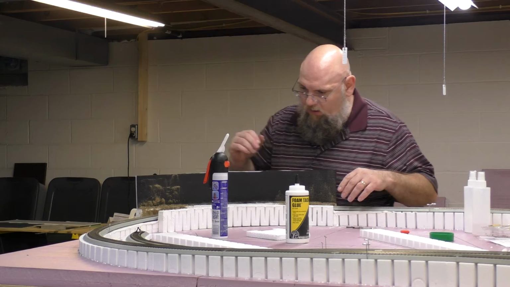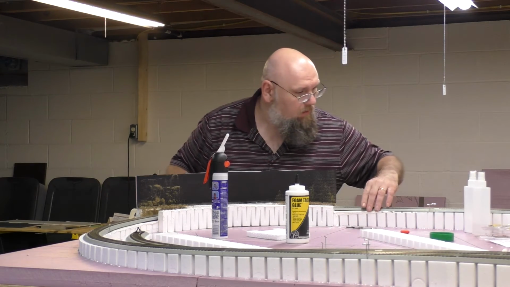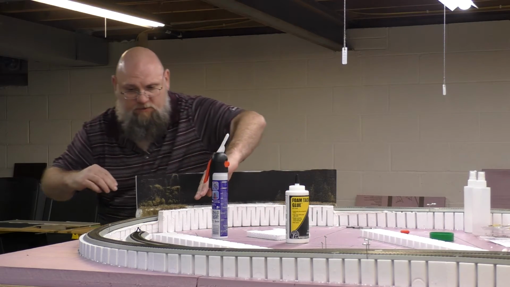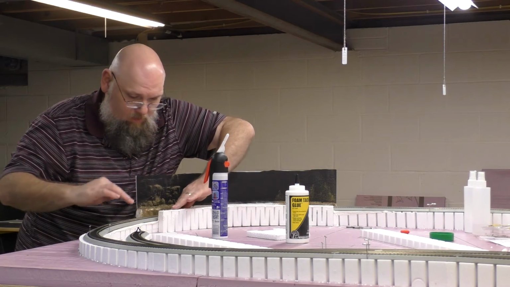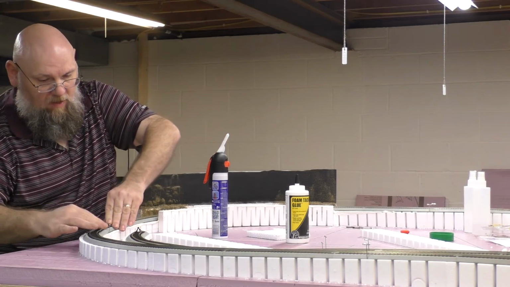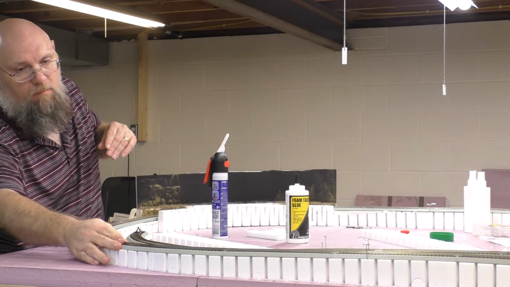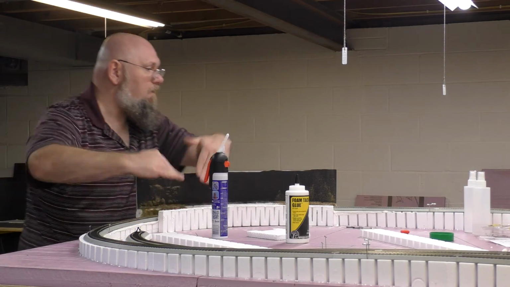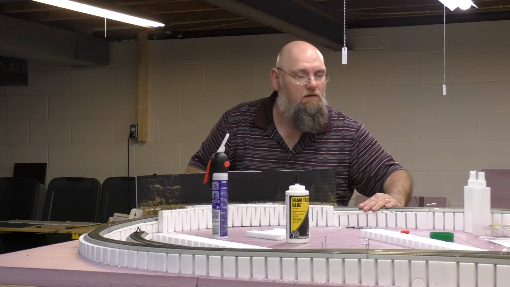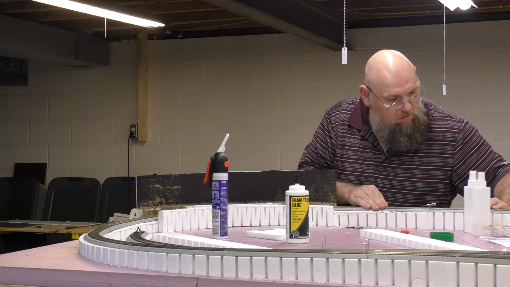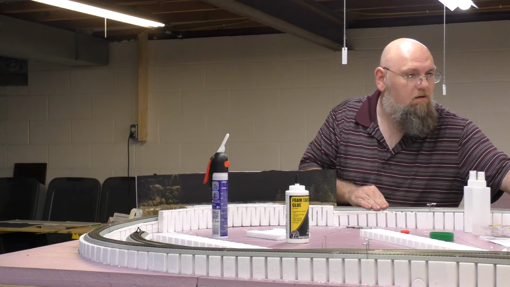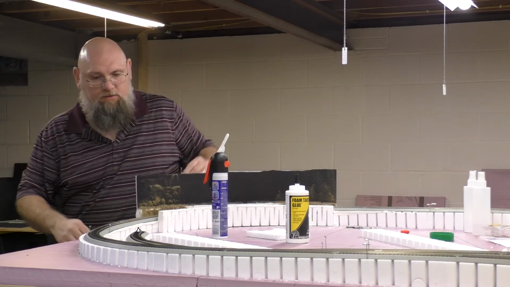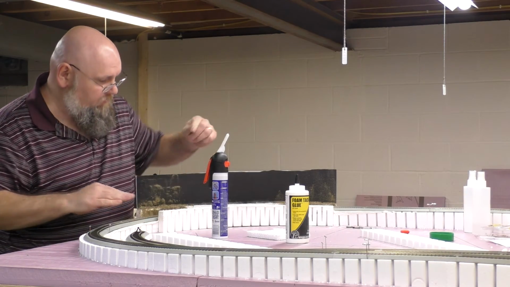And there we go. So now I'm going to come in here, make sure everything's where I want it, and just press down. And that is it. Like I said, a little bit of time, make sure everything lines up. There we go. That looks pretty good. And that's all she wrote. So that's pretty much it for the track.